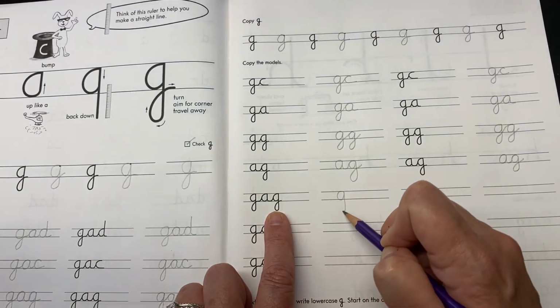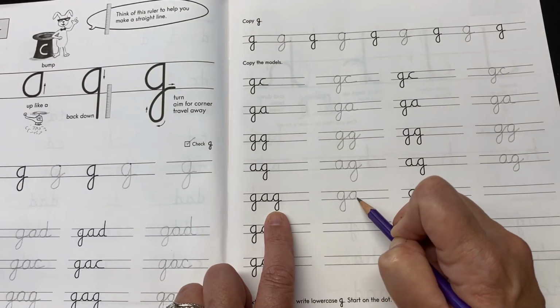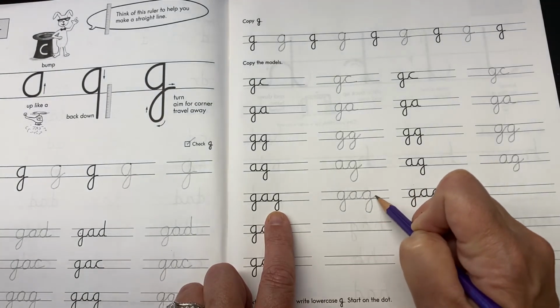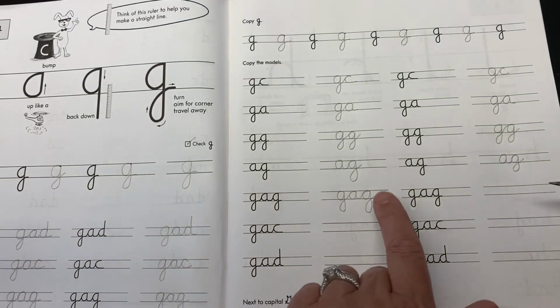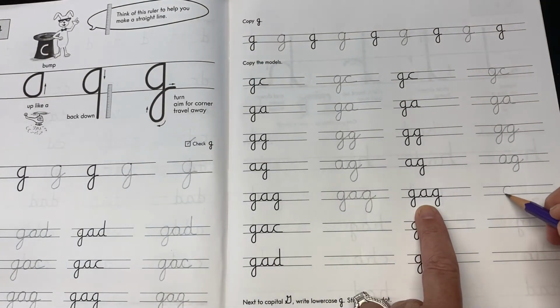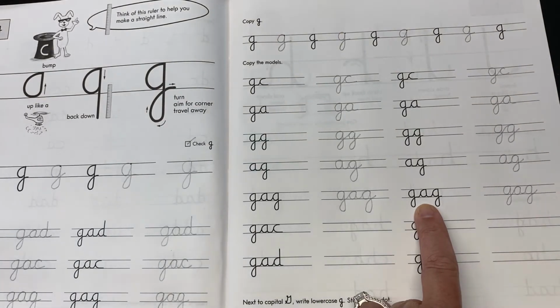G, come up and stop. A, come up and stop. G. Remember, I don't want you to come up from the bottom and try to loop from the bottom. I'm going to do gag again. G, A, G. Good. Very good.